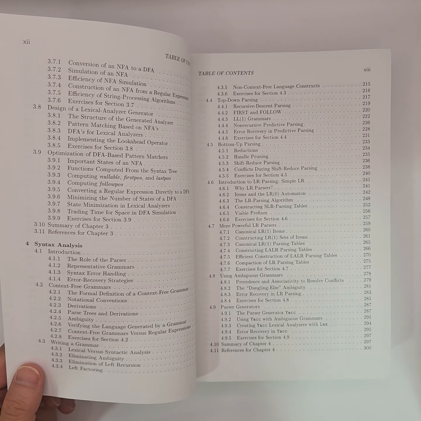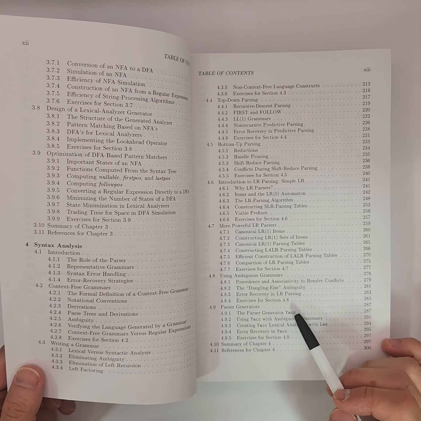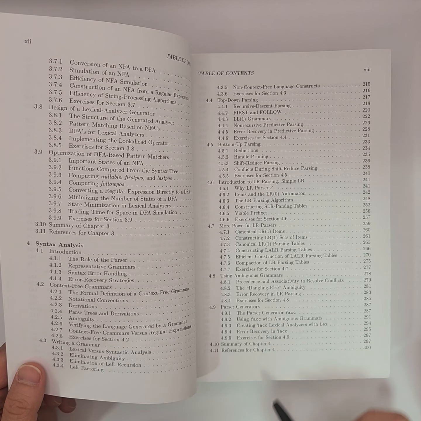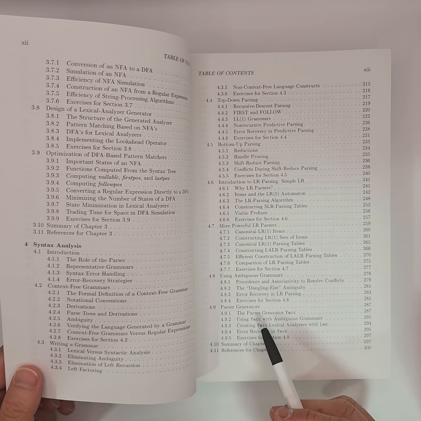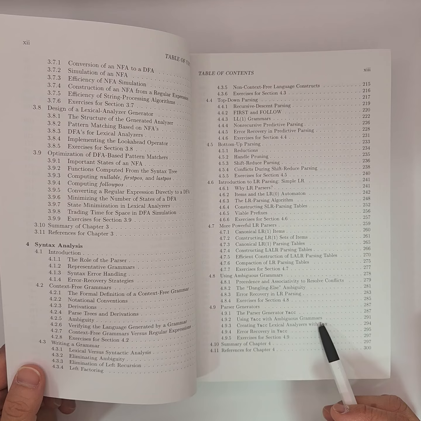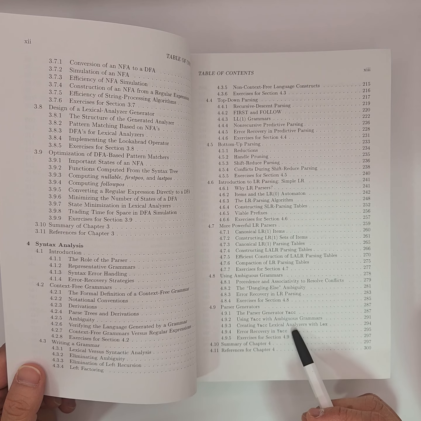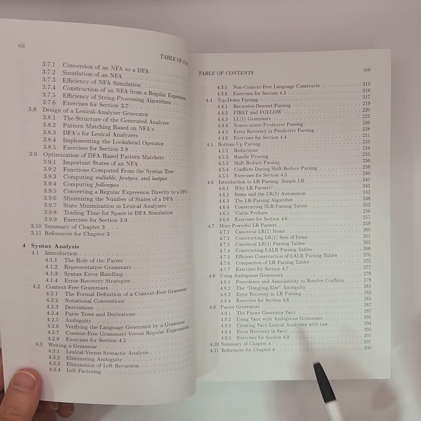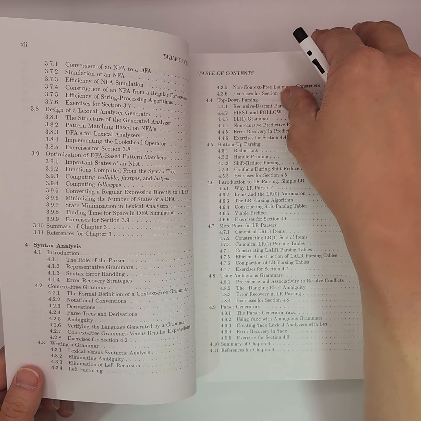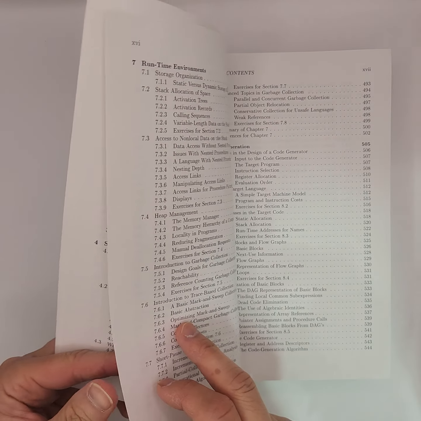Parser generators. The parser generator Yacc. Using Yacc with ambiguous grammars. Creating Yacc lexical analyzers with Lex. Error recovery in Yacc. Exercises for section 4.9. Summary and references.